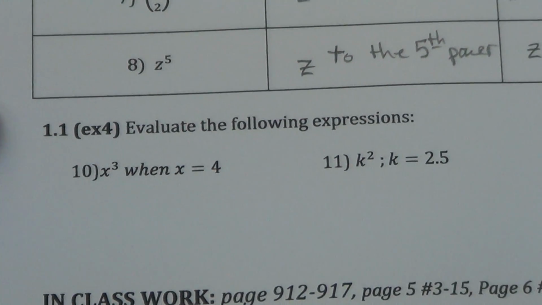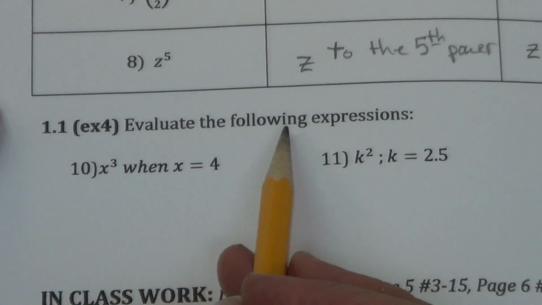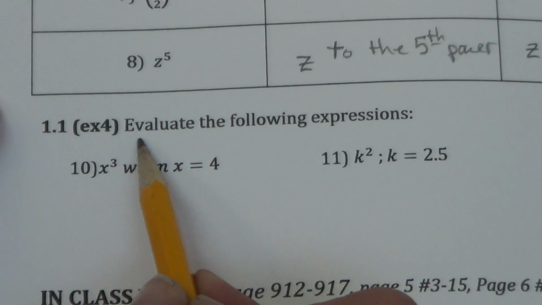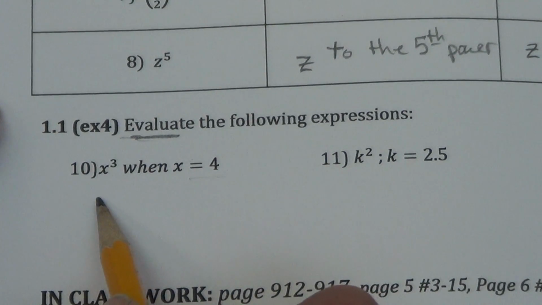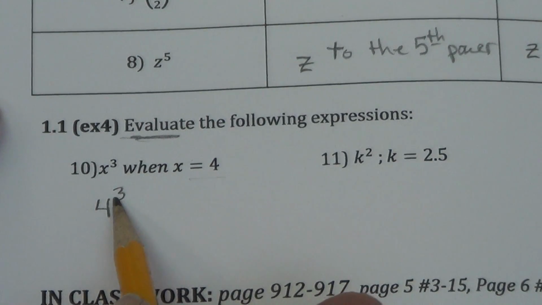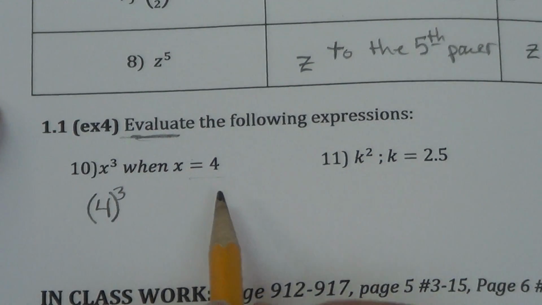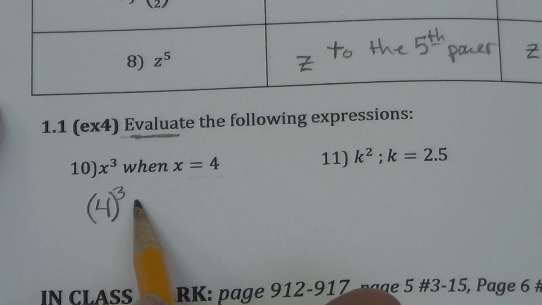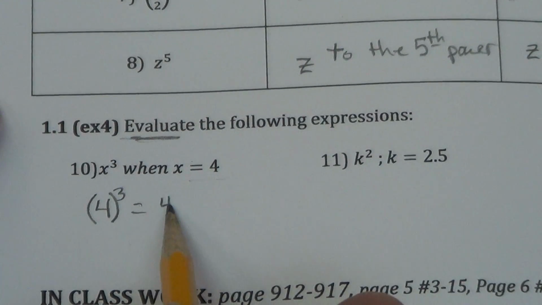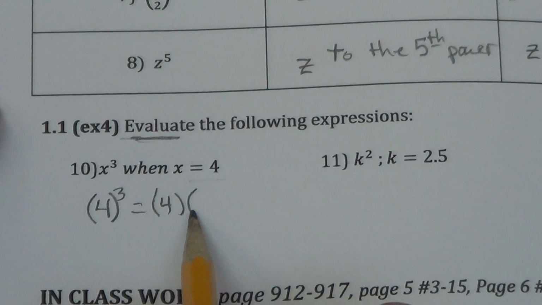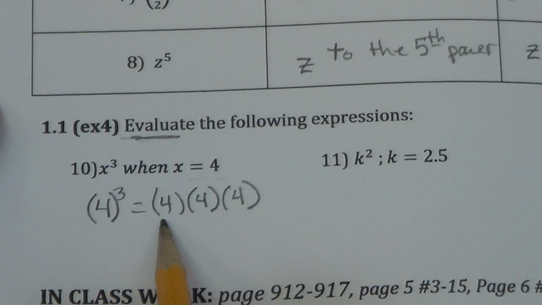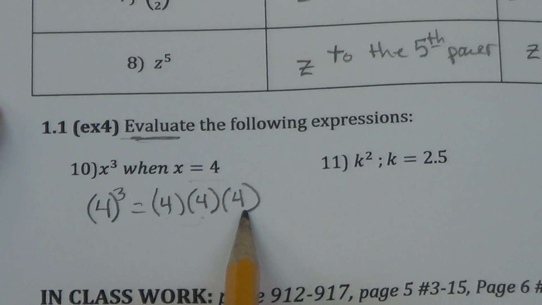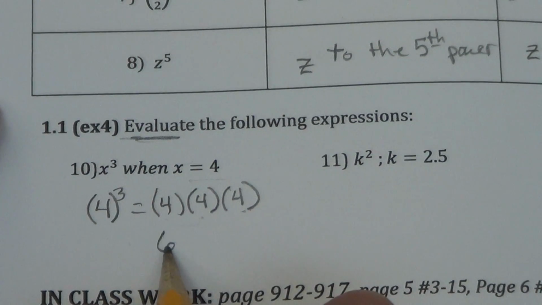Here we have x to the 3rd, and I want you to evaluate, in other words, find the value when x is 4. So you plug 4 in parentheses, raise it to the 3rd power. This is equal to 4 times 4 times 4. 4 times 4 is 16, times 4 would be 64.